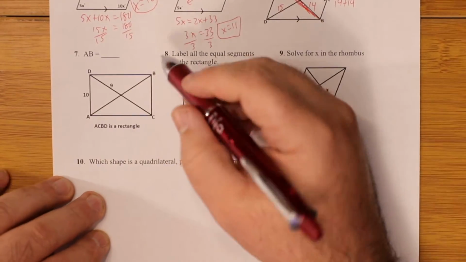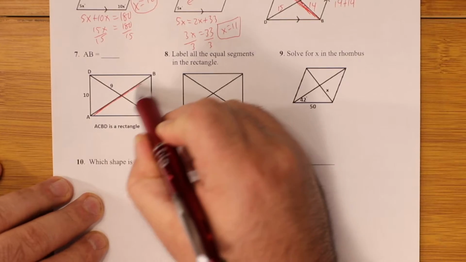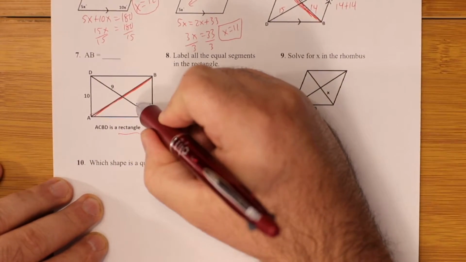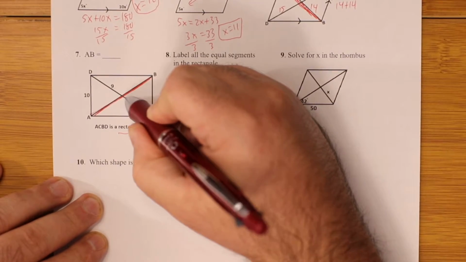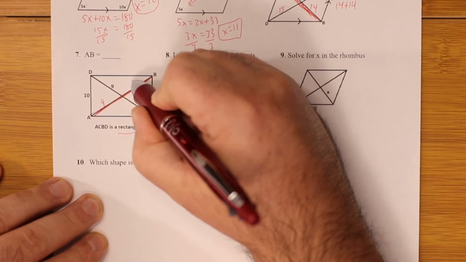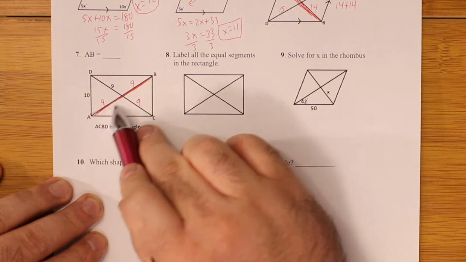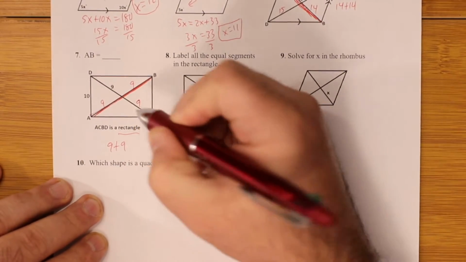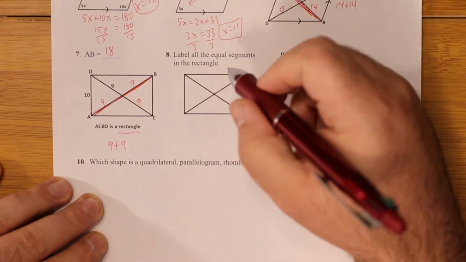Number 7 is asking for AB. So we're looking at this side right here, this diagonal. This time it tells you it's a rectangle. So it's 9. This side's 9 for that segment. Over here's 9. Over here's 9. So from A to B, since that's what we're looking for, add those two together and you get 18.